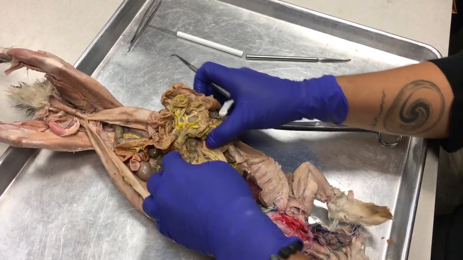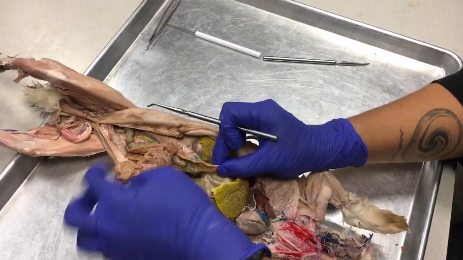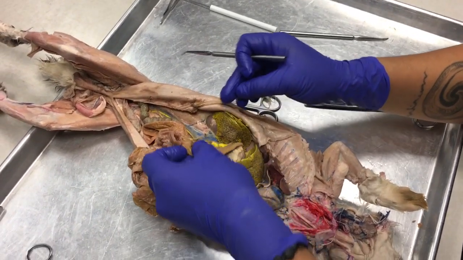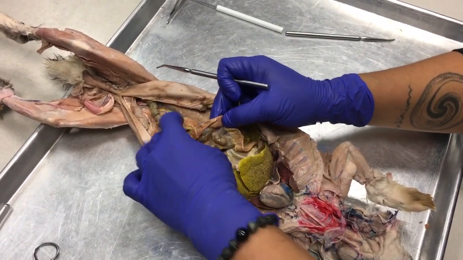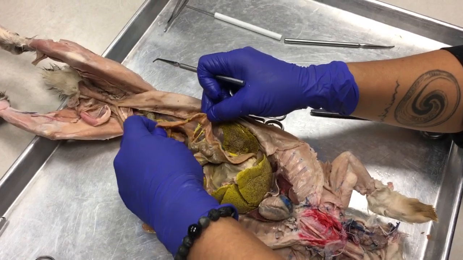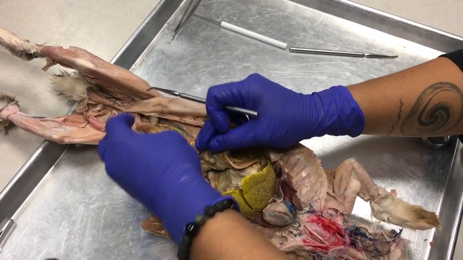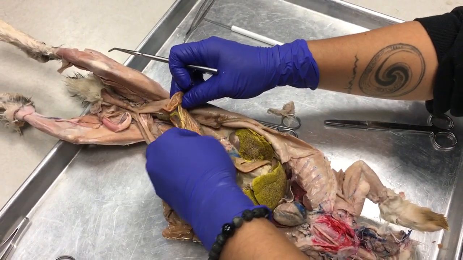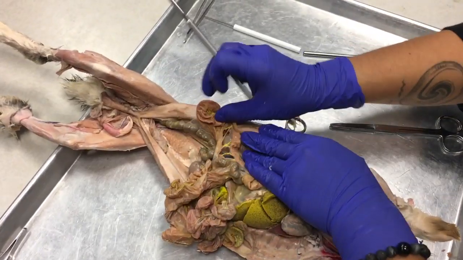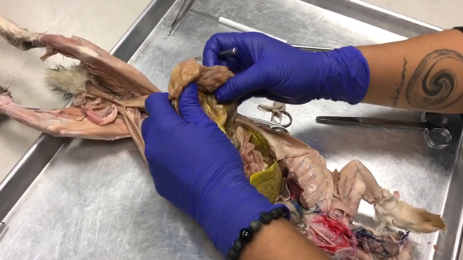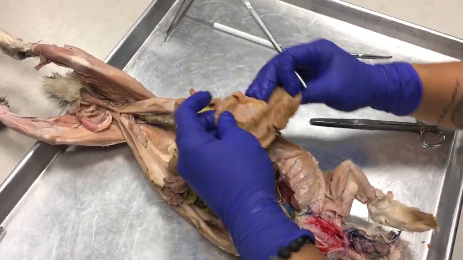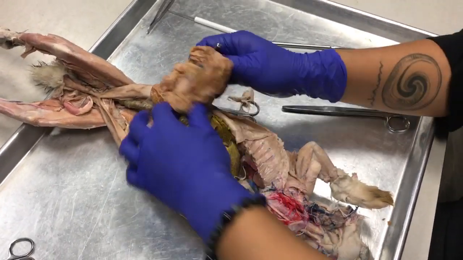Okay, so now we're going to follow the duodenum. It's like Dora's Big Adventure. Where are we going? The jejunum-ileum. Okay, so we keep following this mess.